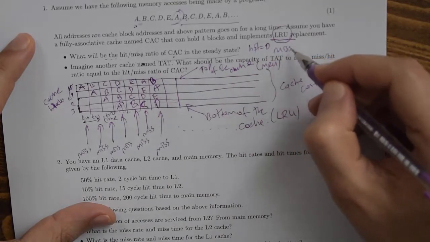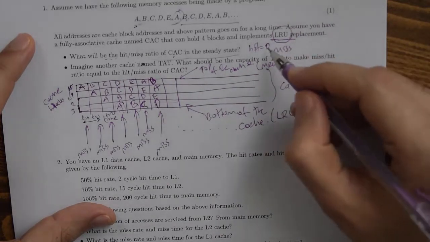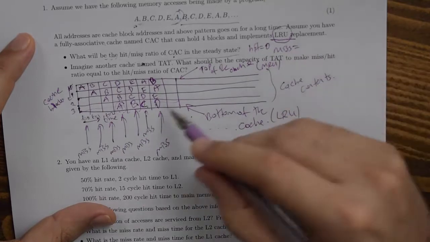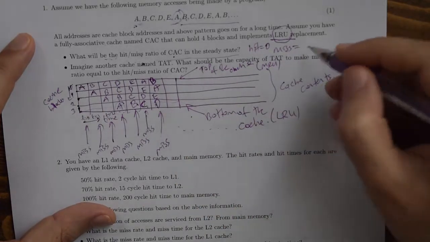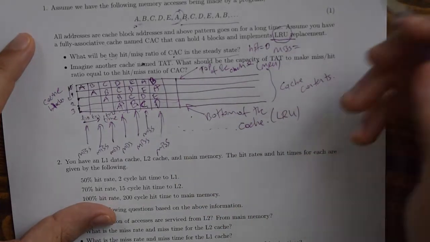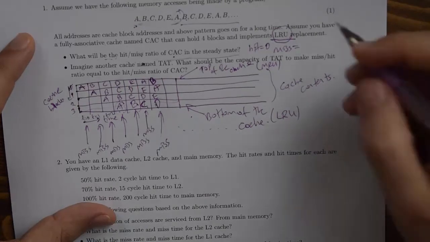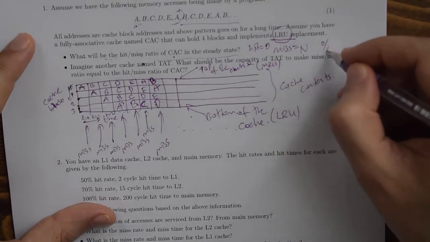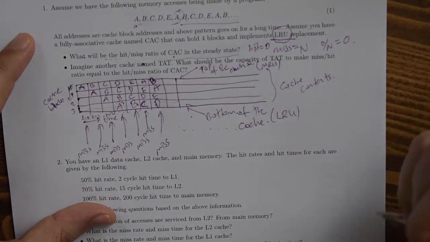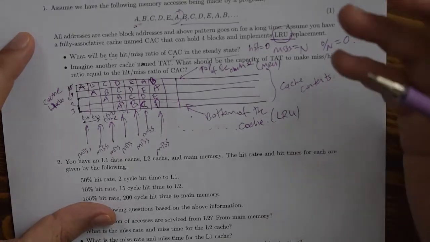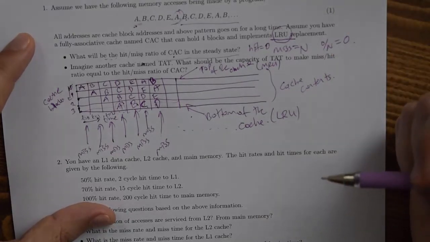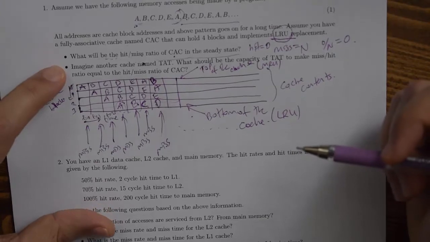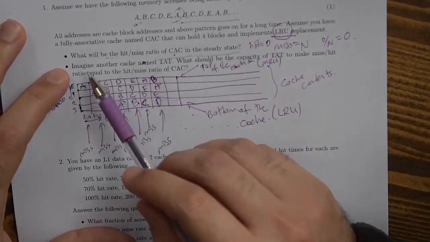Compared to misses, you always miss, so the miss count is going to be a large value. Let's say the number of data accesses the program makes is n. So 0 over n is 0. It's just always missing. So let's go to the next question.